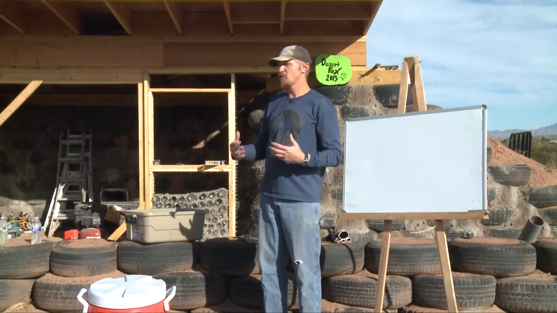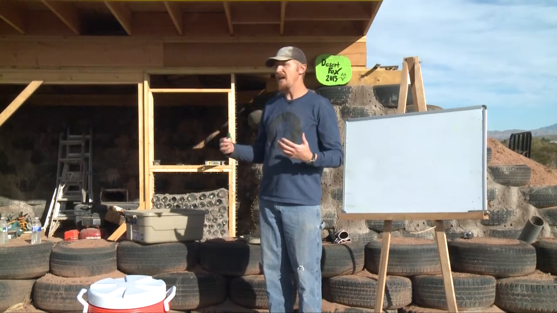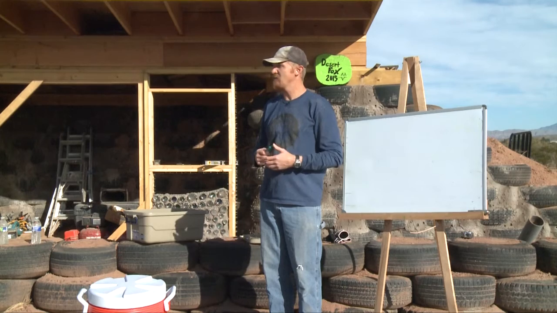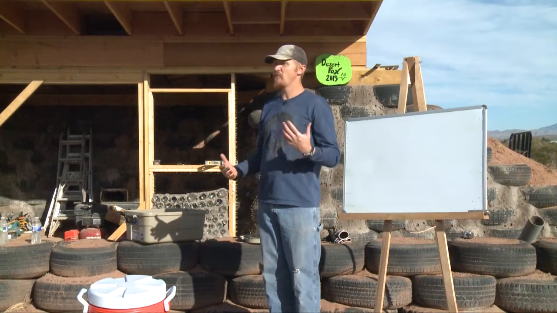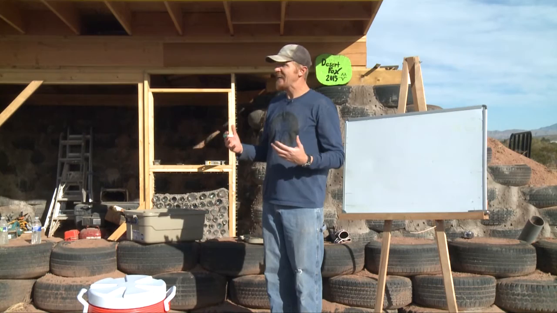Today what we're going to be talking about is gray water treatment systems. Basically there's two types of wastewater that come out of a house, gray water and black water. Gray water is stuff that comes out of your sinks and showers and washing machines. There's nothing really toxic in it. For the most part, there's nothing that we'd have to be worried about.